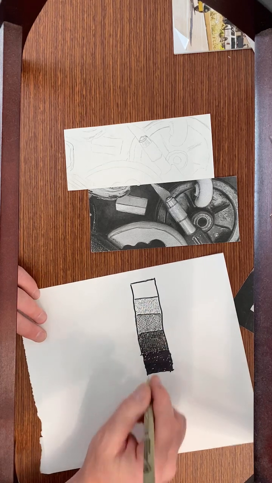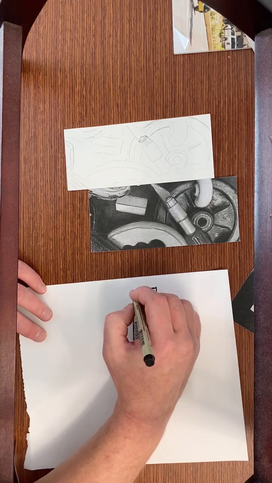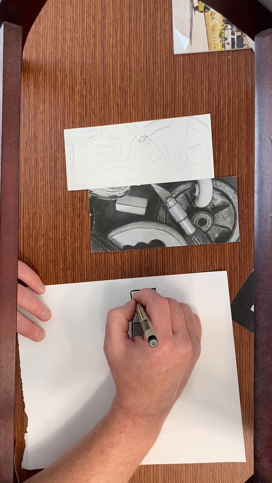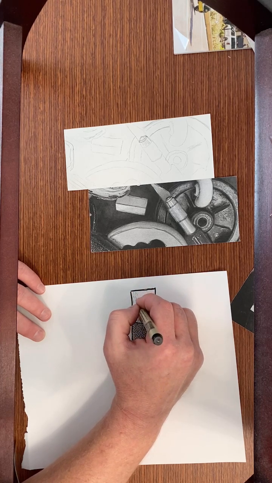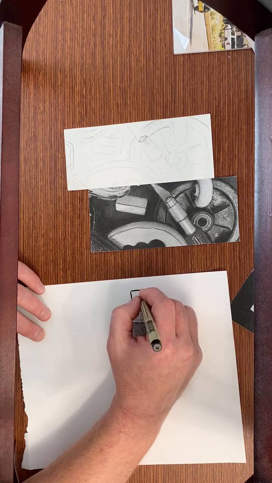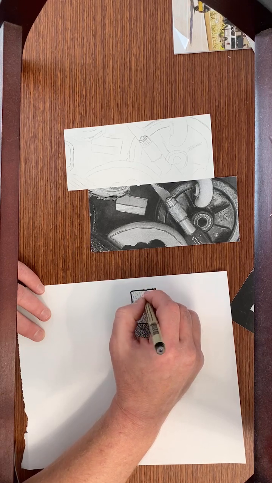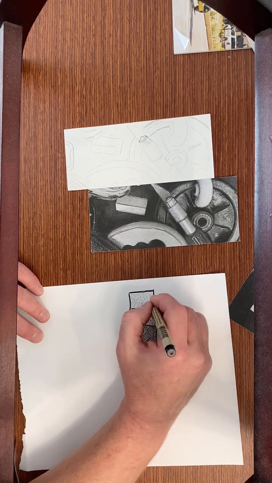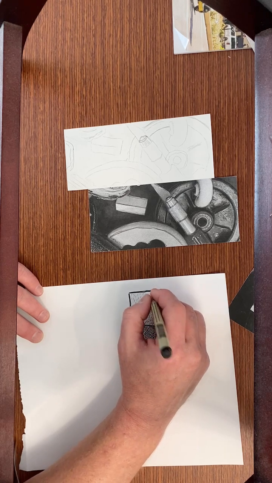Okay, feeling pretty good about that. And then I'm gonna go ahead and just make this one real light. And I'll do probably only exclusively broken lines, kind of almost as a texture, but to fill the space and create that sense of value. Broken lines and stippling are probably the best way to work with those lighter values.